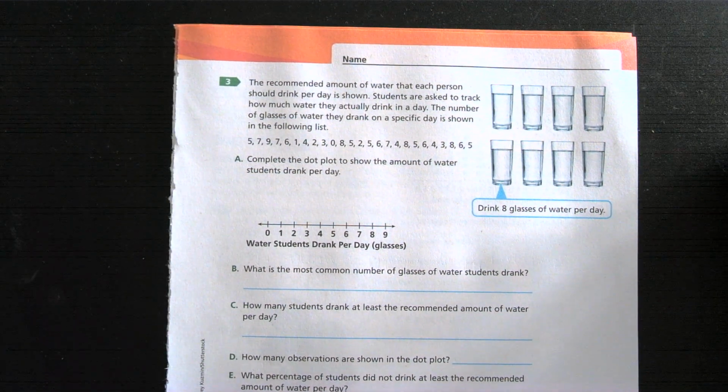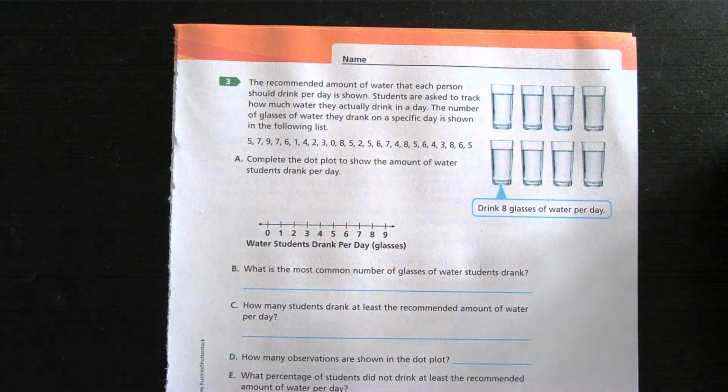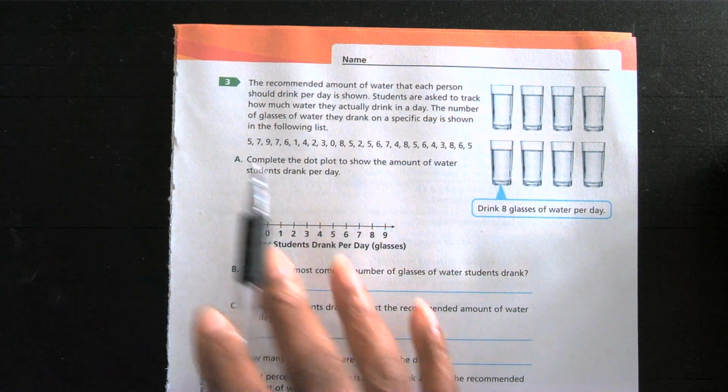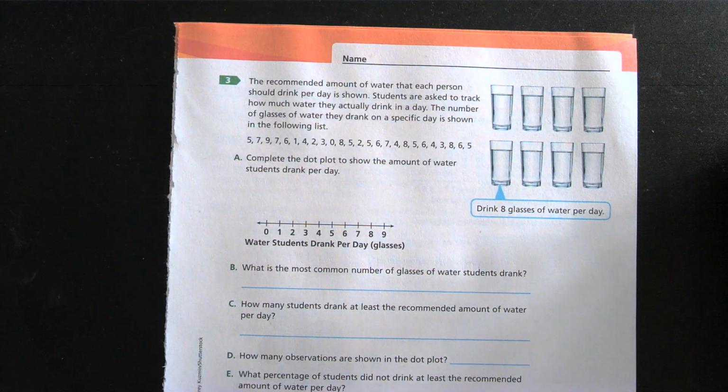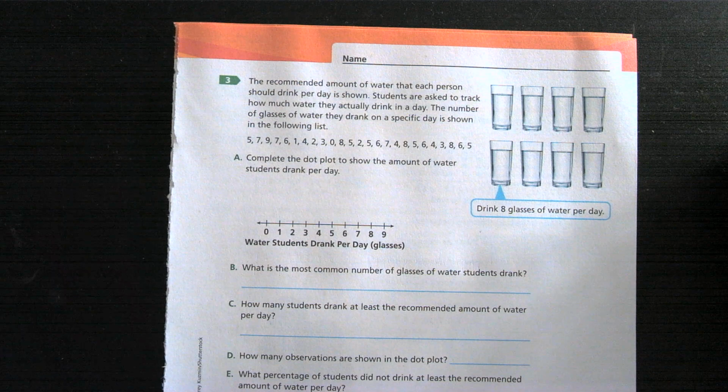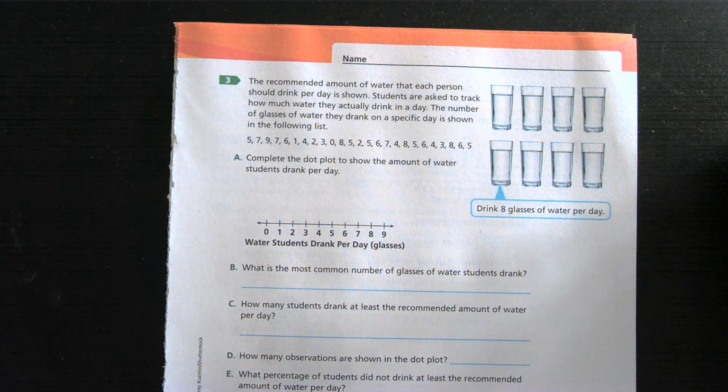So the next part, it says the recommended amount of water that each person should drink per day is shown. Students are asked to track how much water they actually drink in a day. The number of glasses of water they drank on a specific day is shown in the following list. And so here are the lists. It says complete the dot plot to show the amount of water students drink per day. So we got 1 through 9, or 0 through 9.